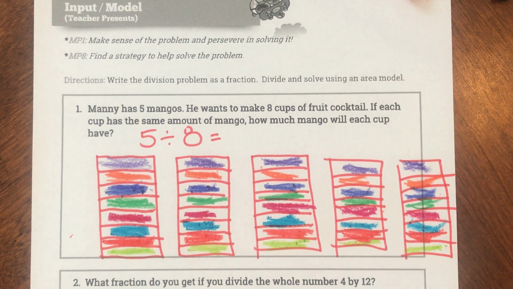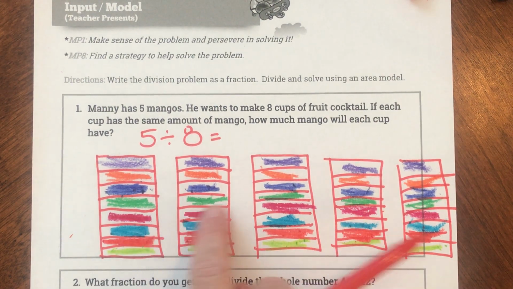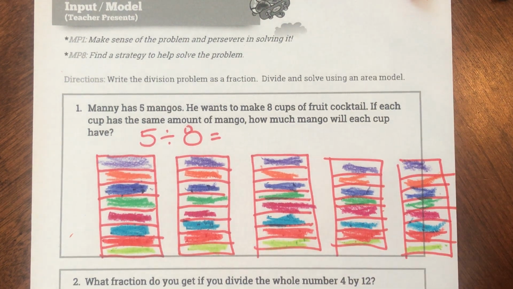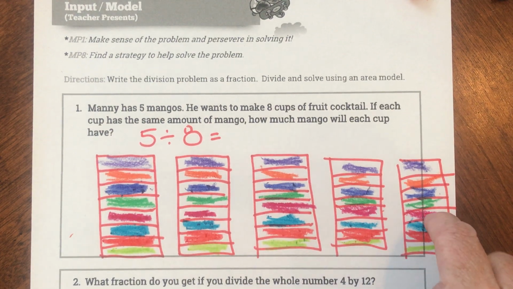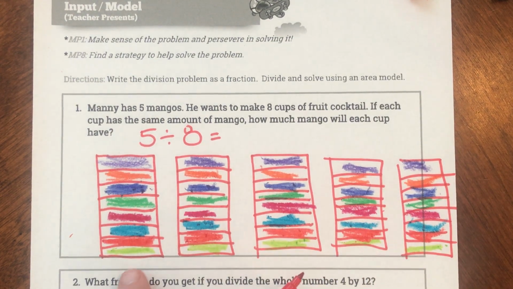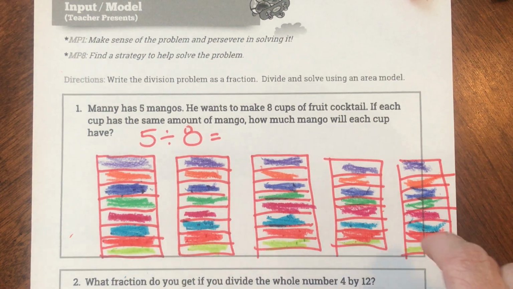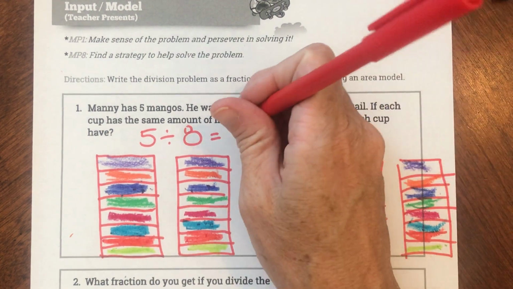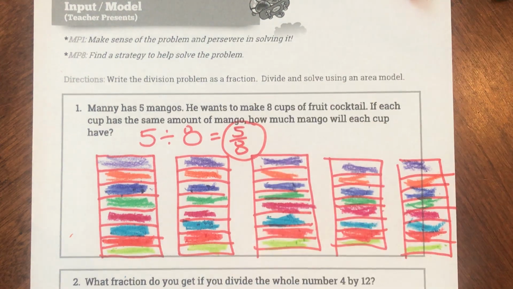So if we think about it, how much is going to be in each cup? The red cup gets 1, 2, 3, 4, 5 pieces. But each piece is 1/8 big. So it gets 1/8, 1/8, 1/8, 1/8, and 1/8. So it gets 5/8. The lime green cup of fruit cocktail gets 1/8, 1/8, 1/8, 1/8, 1/8, so it gets 5/8. So each cup of fruit cocktail gets 5/8 of the mango.